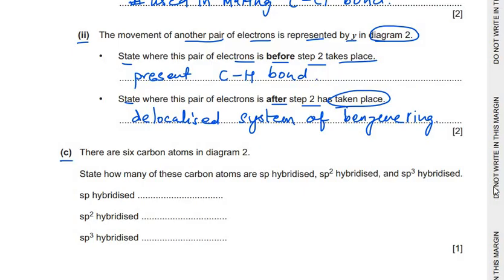So the C question is: there are 6 carbon atoms in diagram 2. State how many of these carbon atoms are sp hybridized, sp2 hybridized and sp3 hybridized. Now first let's understand what sp, sp2 and sp3 hybridization of carbon is.